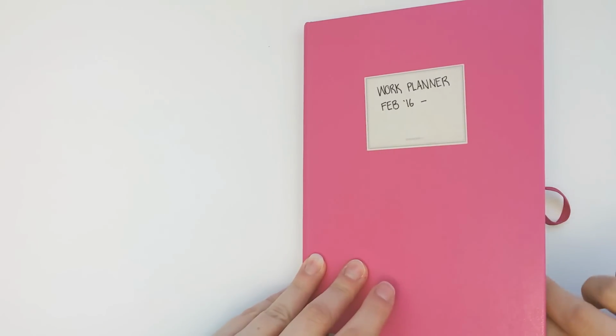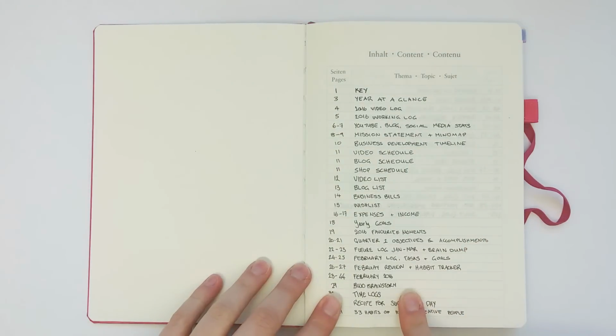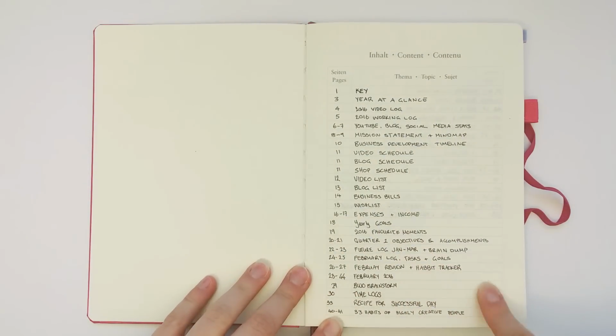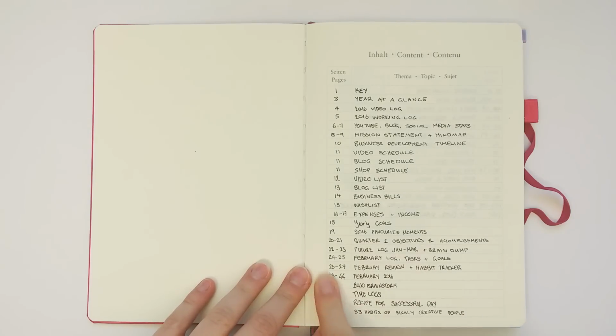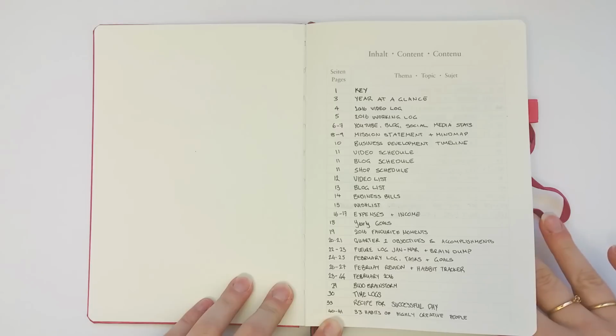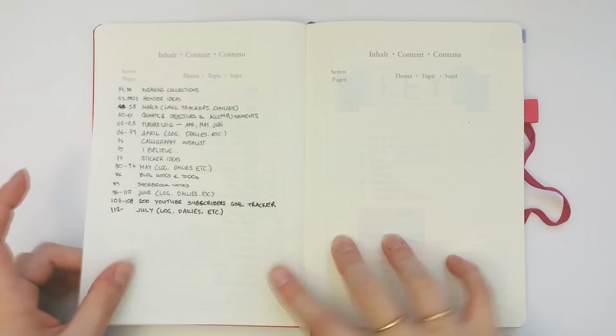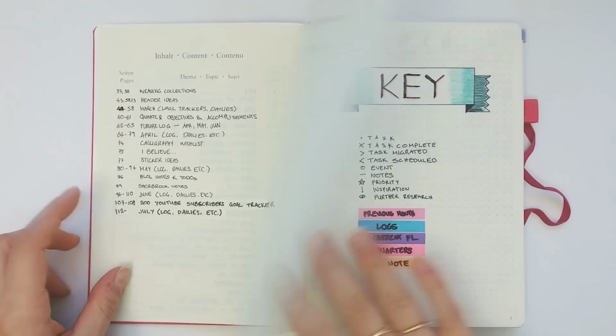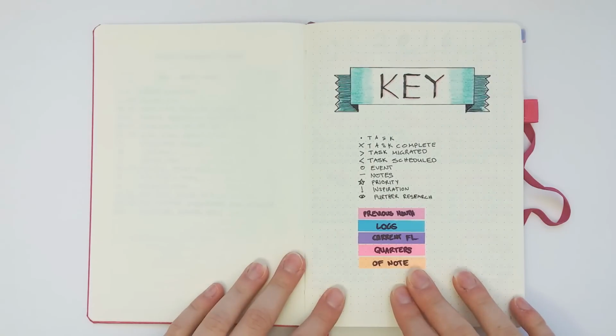I'm not going to show you the first page because that's just my contact stuff. We have blank space here, and then I have my index. So this is just where I obviously put page numbers down and then the name of whatever it is that can be found on that page. So that's the index, and then I have my key here.